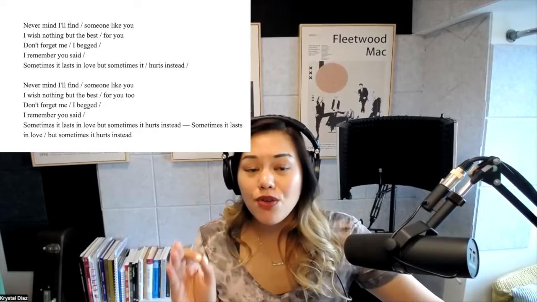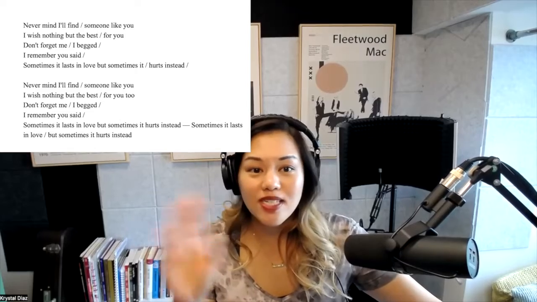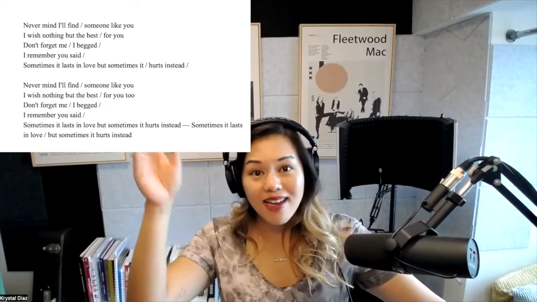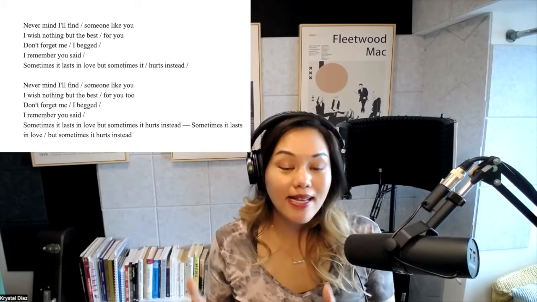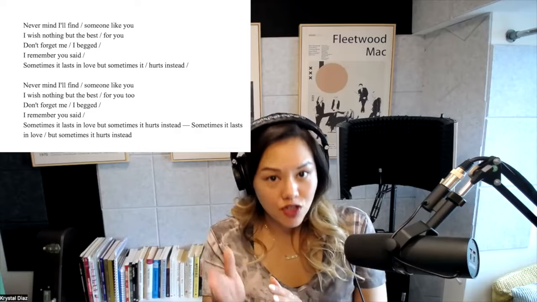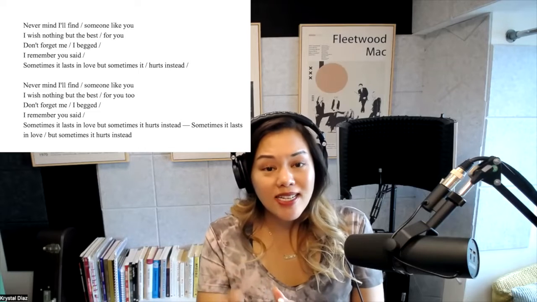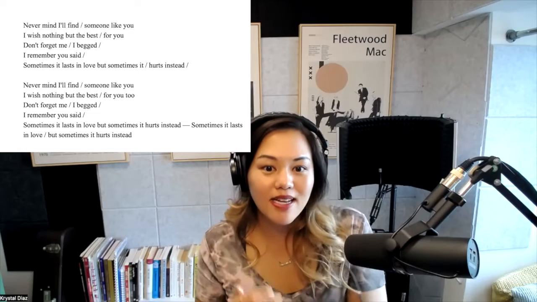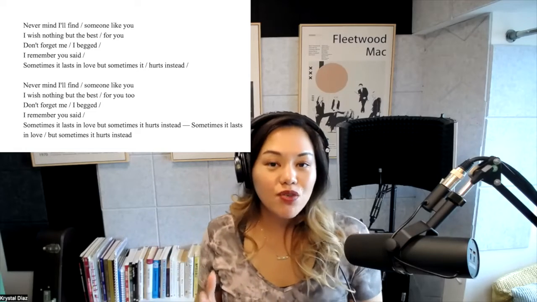The variation here is when she sings, "I wish nothing but the best for you." She doesn't sing "to" anymore. She just sings "you." "Don't forget me." And then the next variation is the last line here. She just takes a breath after. Sometimes it lasts in love, but sometimes she takes a breath here, "hurts instead." Brings it down 2 notes. It's a glide down. Okay. And then it goes into a repeated chorus.